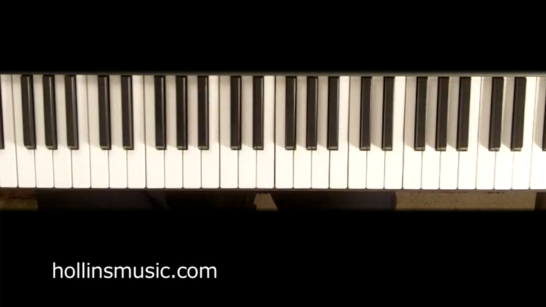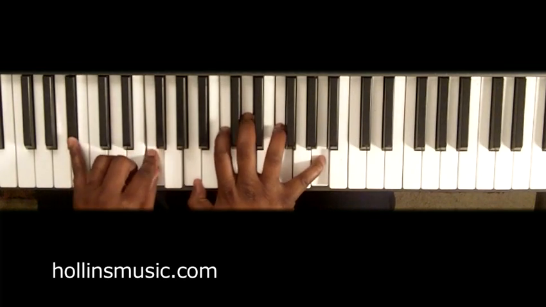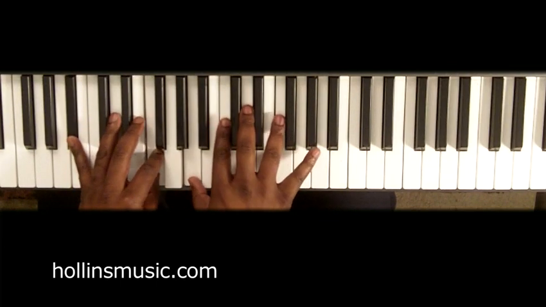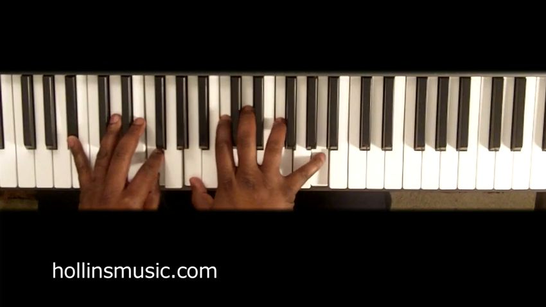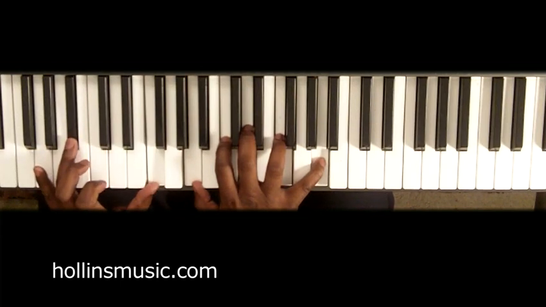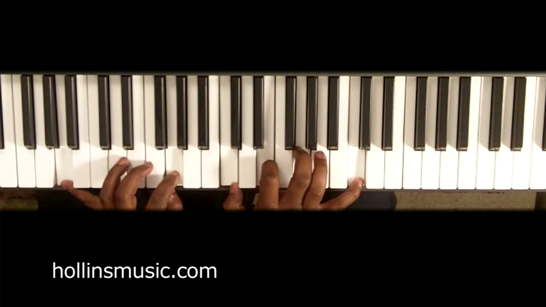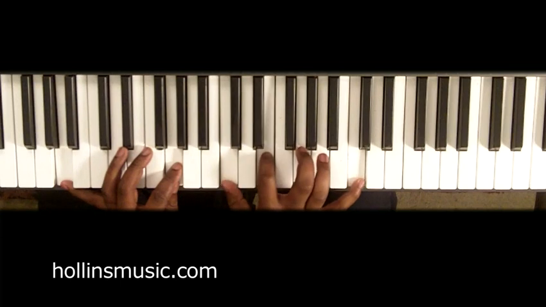All right, so at that point, I then go to B flat major 7, and the voicing that I'm using is B flat, F, A, C, D, F, and A again. Notice how I'm playing B flat and F with my left hand. And then I go to A minor 7, which is simply A and G with the left hand, C, E, G, and C with the right.